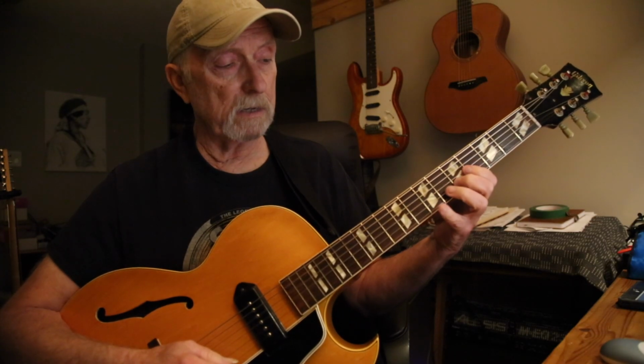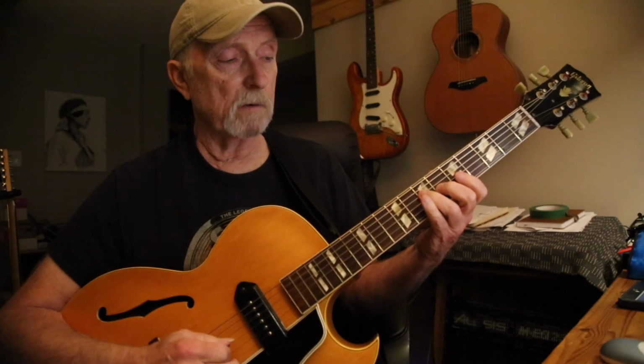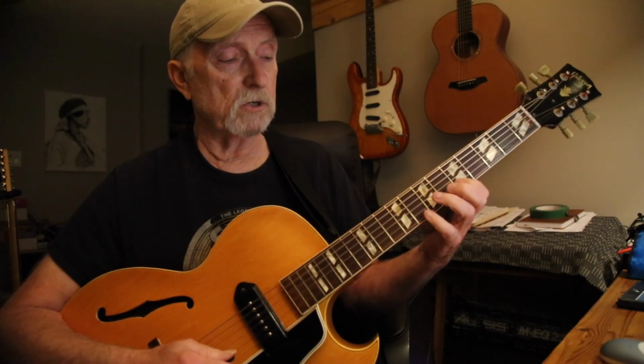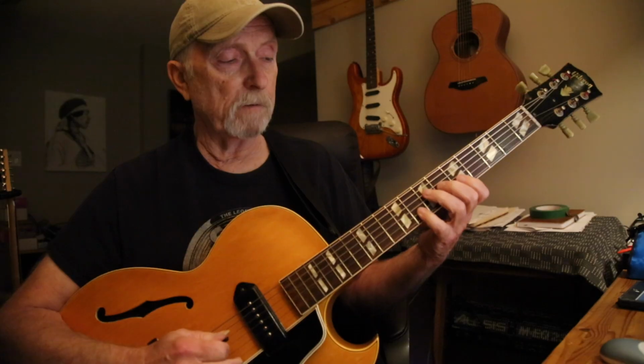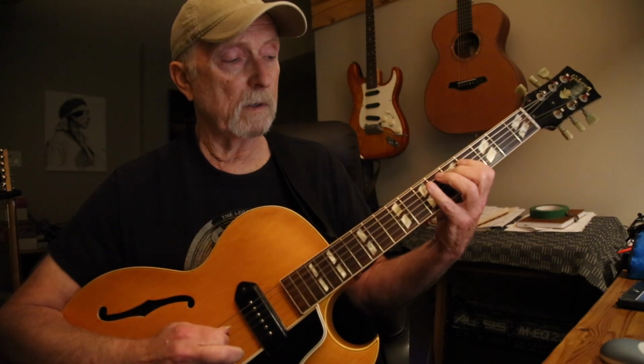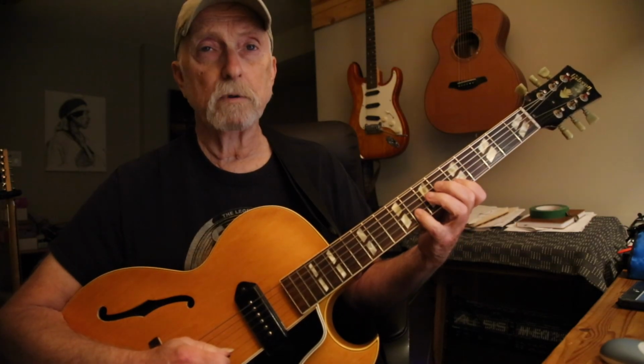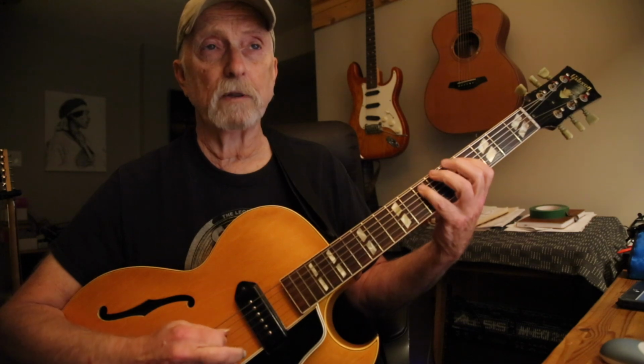Now, the G, it's not in my position, so I might choose to play the A with my 3rd finger, C sharp, E, and G. So now I have a different pattern, starting on a different finger. Then I just make a slight move. Right? So there's my A position, if you like.